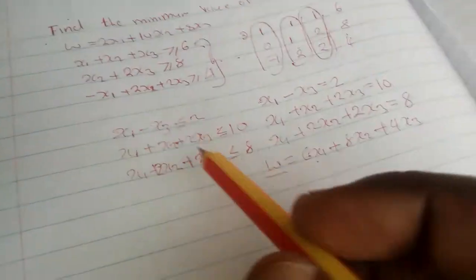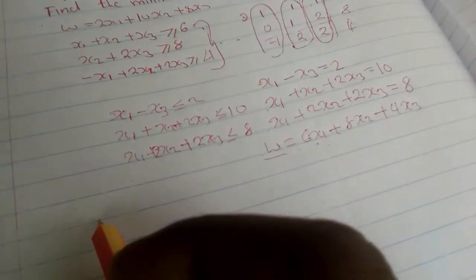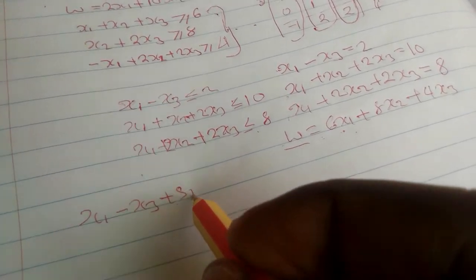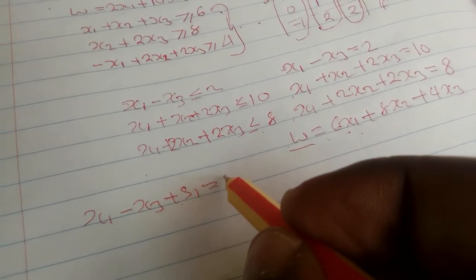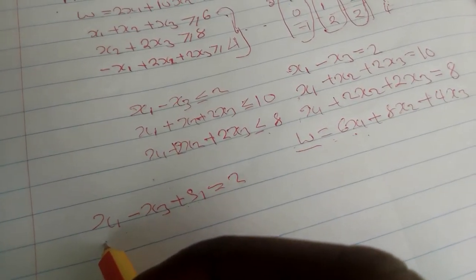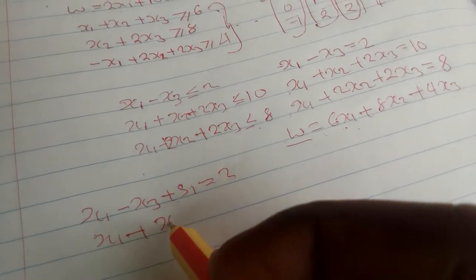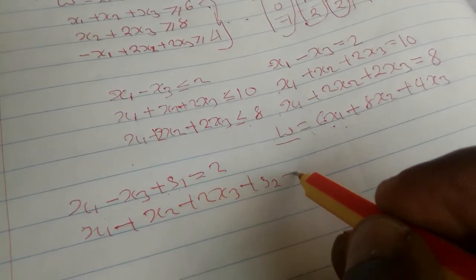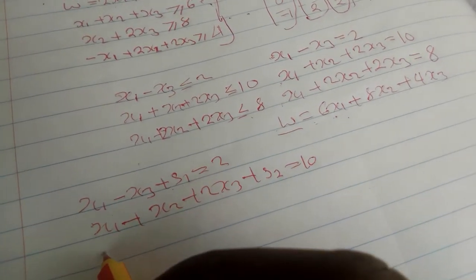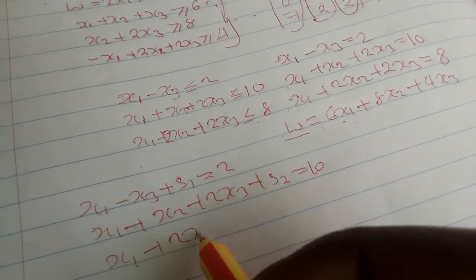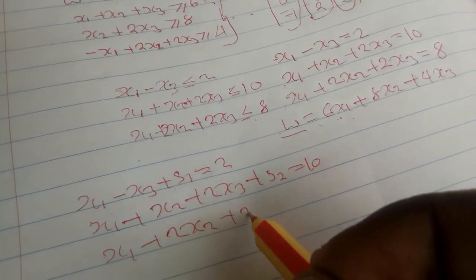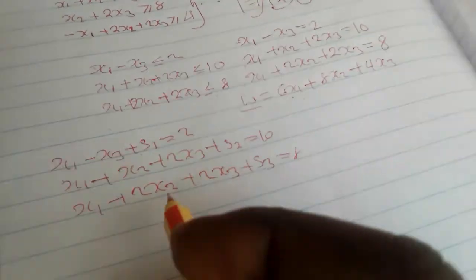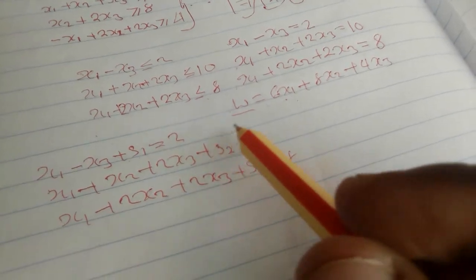To write this one in standard form, we can say x1 minus x3 plus s1, you include s1, is equal to 2. The other equation will be x1 plus x2 plus 2x3 plus s2 is equal to 10. x1 plus 2x2 plus 2x3 plus s3 is equal to 8. These are in standard form.